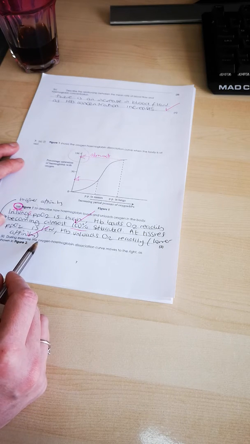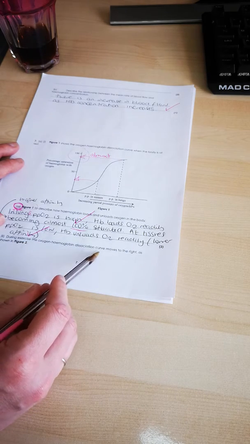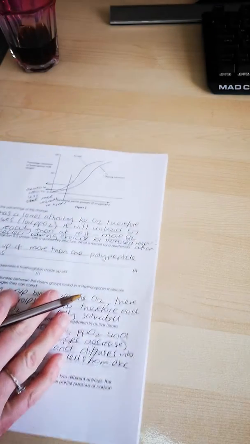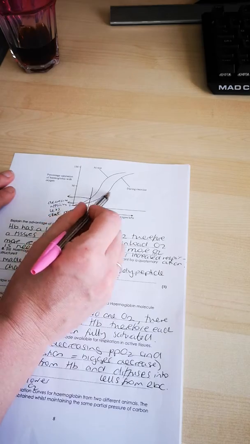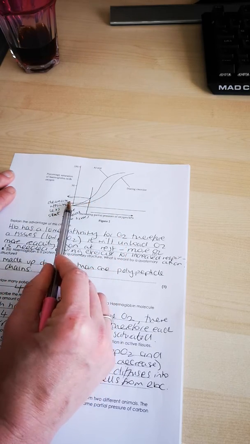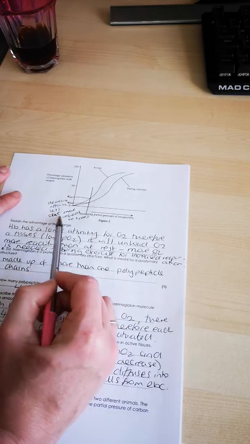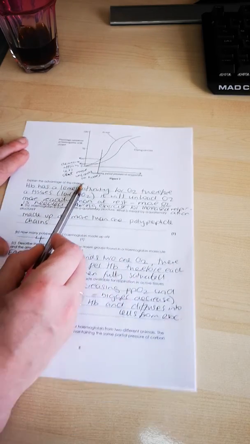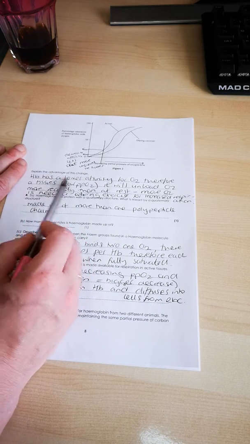During exercise, the oxygen hemoglobin dissociation curve moves to the right, as shown in figure 2. There we go, figure 2 to the right. So the same partial pressure of oxygen now, it's less saturated, it's got a lower affinity. Explain the advantage of this change.